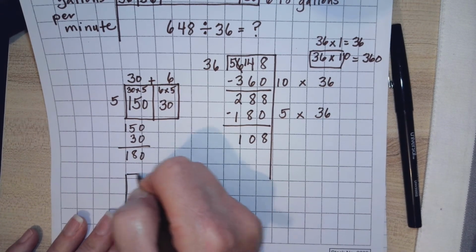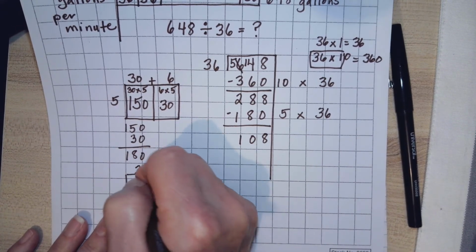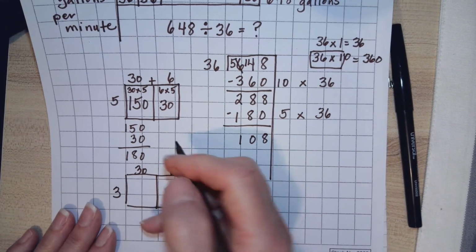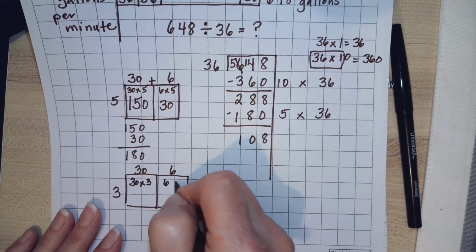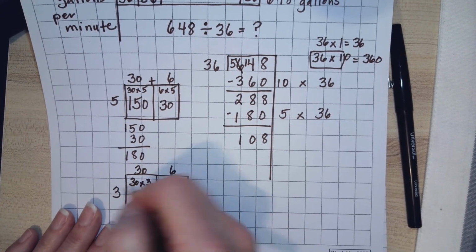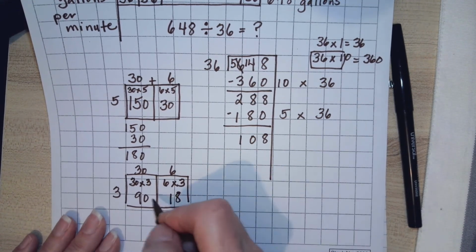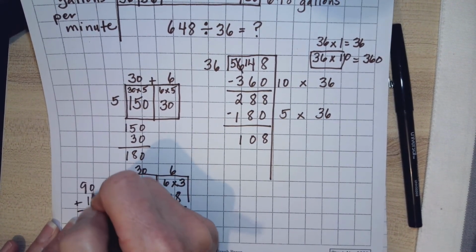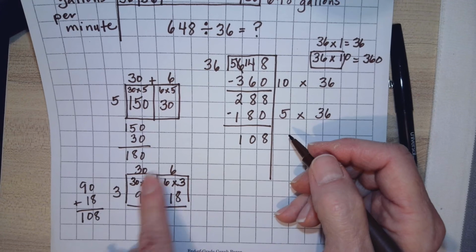I'll put another area model, 36 times 3. 30 times 3 and 6 times 3. 30 times 3 is 90, because 3 times 3 is 9, and add the 0. And 6 times 3 is 18. Ooh, this looks good. I think I have the exact number. 8 and 0 is 8, 9 and 1 is 10. That worked.